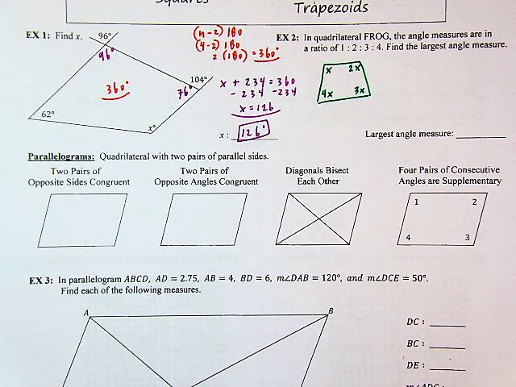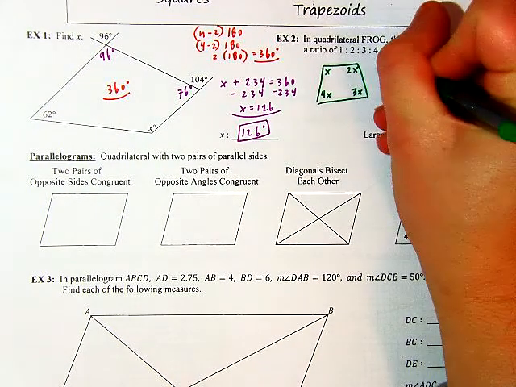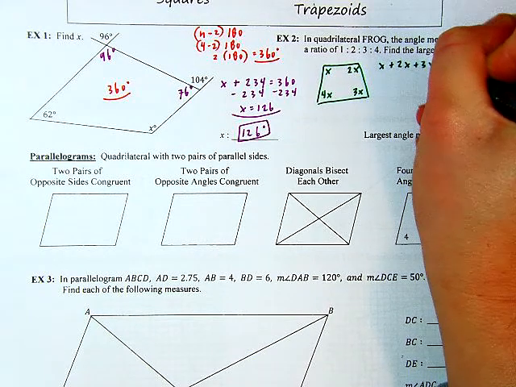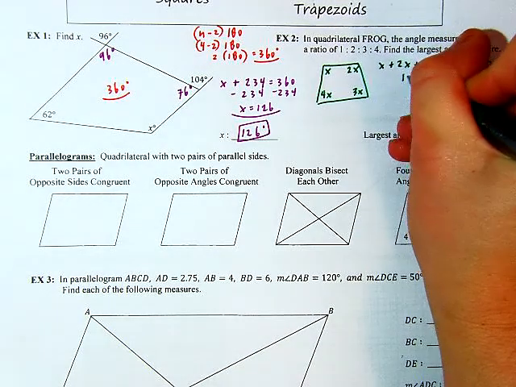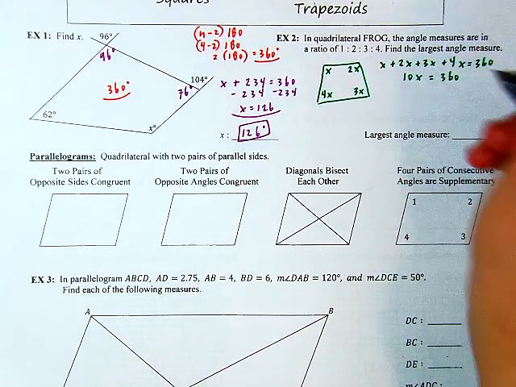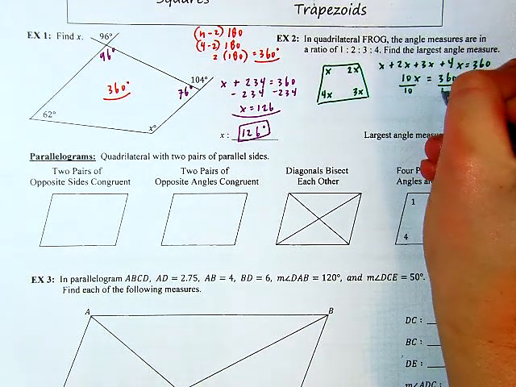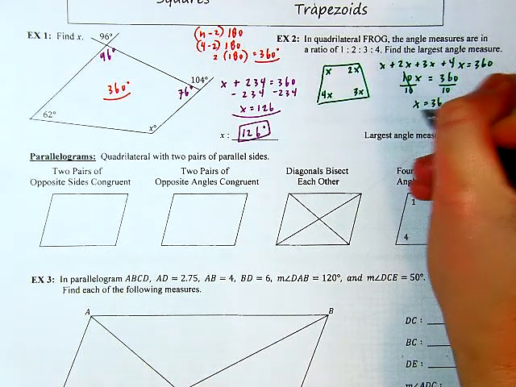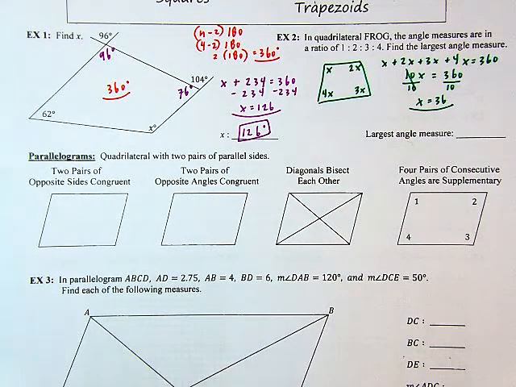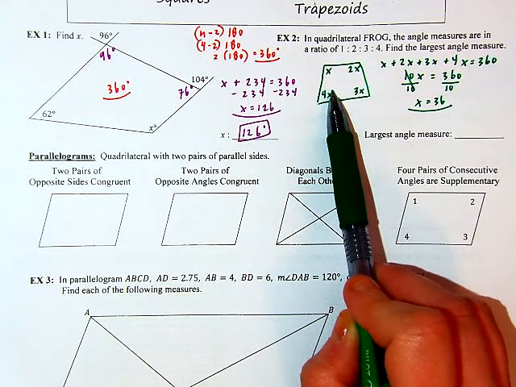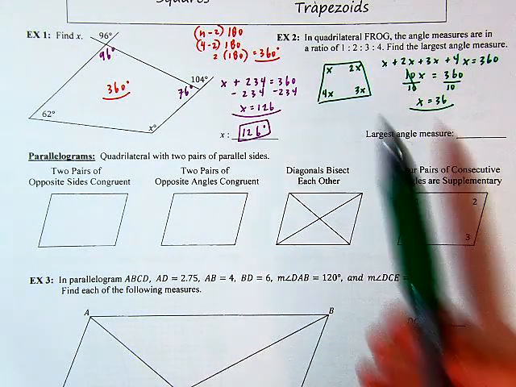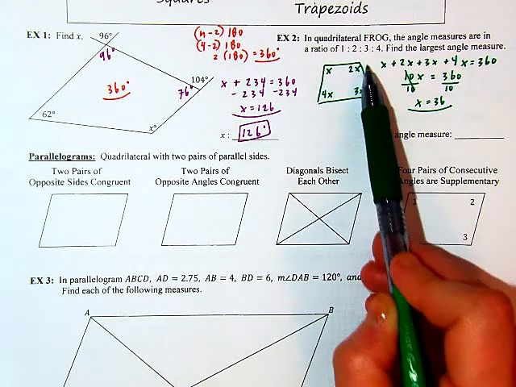I need to figure out what is x, what is the multiplier that is making all of these angles grow to sum to 360. So now I'm going to solve for x. I'm going to take the x, the 2x, the 3x, and the 4x, and make it all equal to 360. So now if I add those x's, I have 10 of them, all equal to 360. Divide each side by 10, and I see that x, that multiplier, is 36. So when I plug in 36, I would have 36 degrees, 72, 108, and 144.